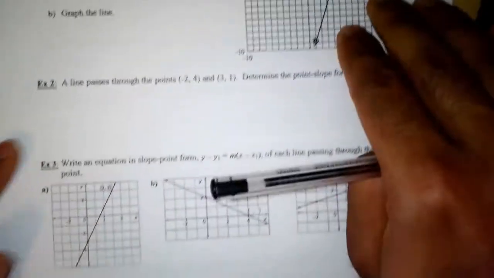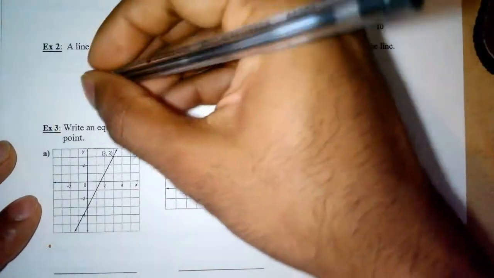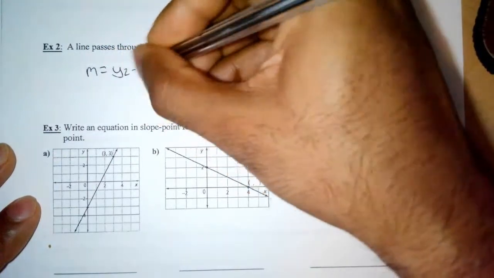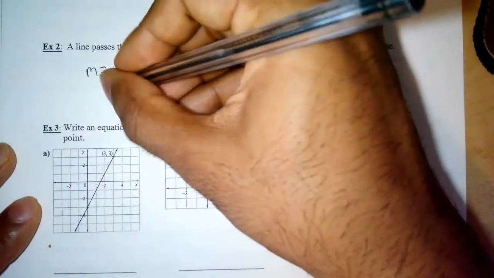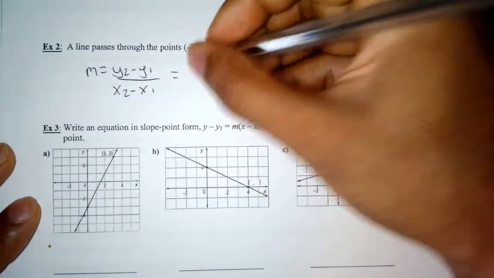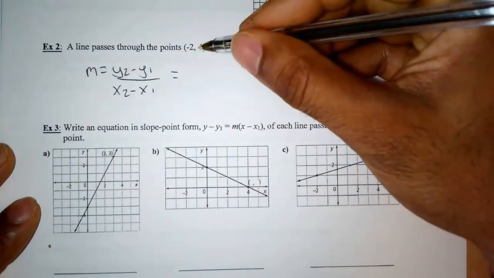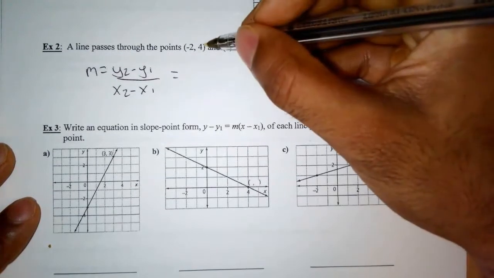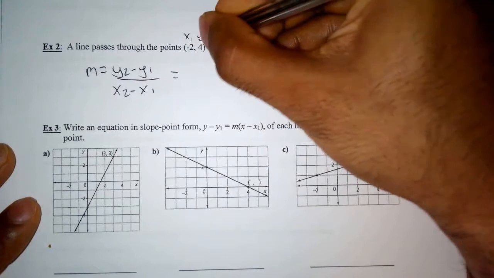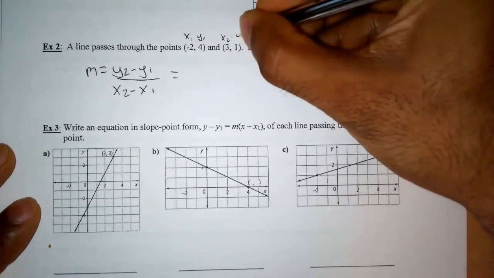Equation 2, I'll move a little up so you can see. So m equals, again, y2 minus y1 over x2 minus x1, which equals, in this case, we can do either way. So maybe we'll make this our x1 and y1, and then we'll make this our x2 and y2.